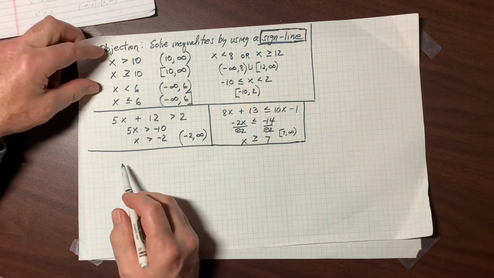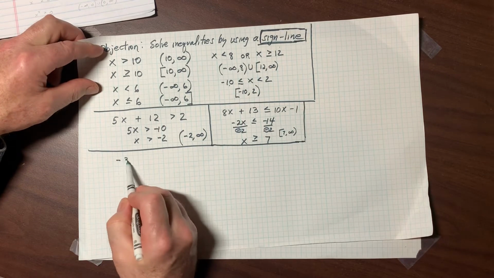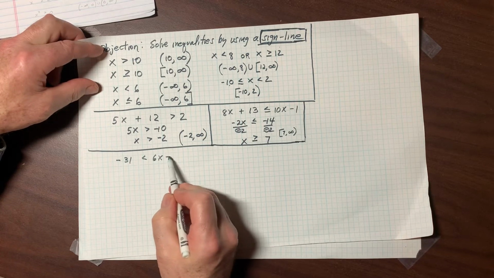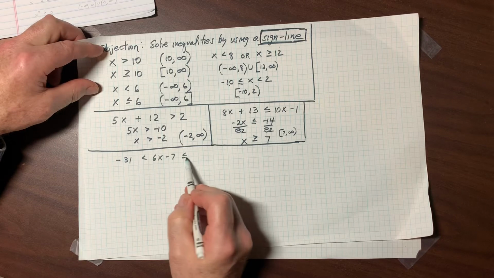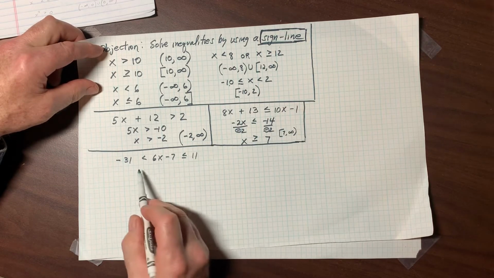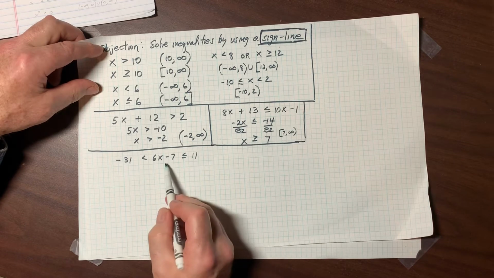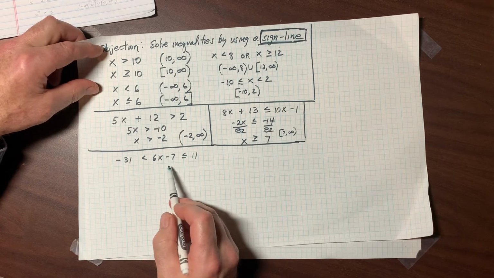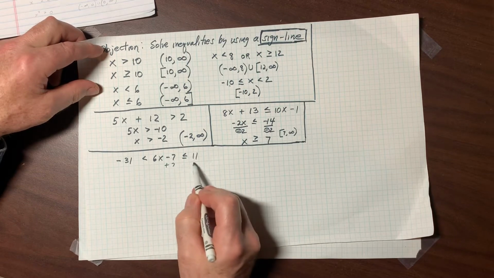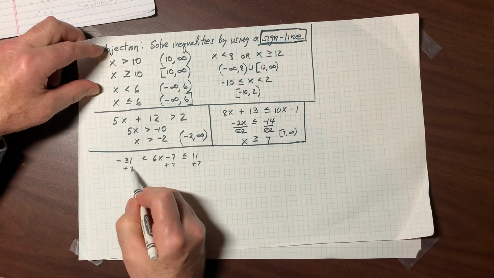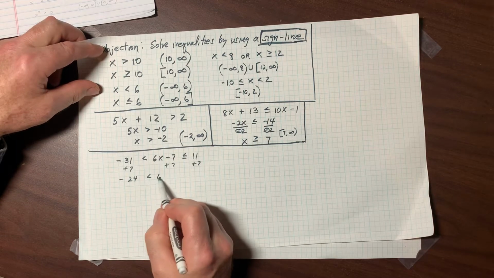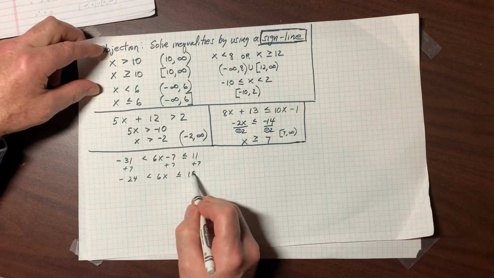Let me do a compound inequality for you. Negative 31 is less than 6x minus 7, which is less than or equal to 11. So this compound inequality has 3 parts: a part on the left, a part on the right, and a part in the middle. And when you're solving this, whatever you do, you do to all 3 parts. So if I add 7, I have to add 7 to all 3 parts. That gives me negative 24 is less than 6x, which is less than or equal to 18.